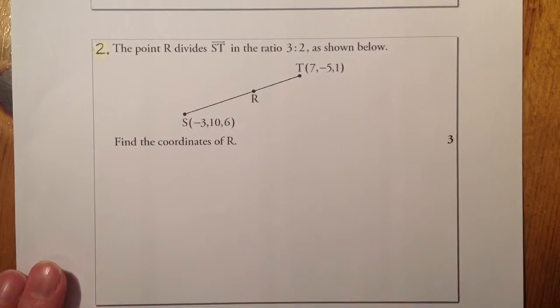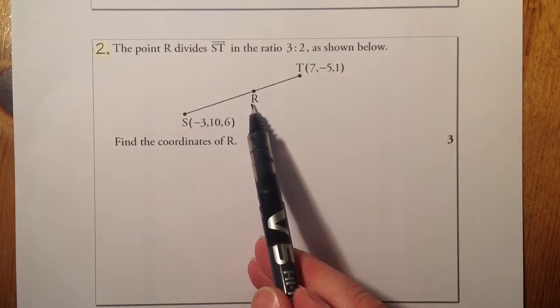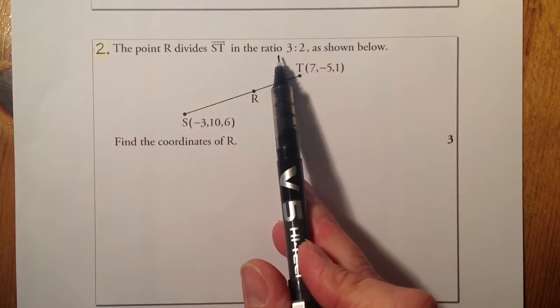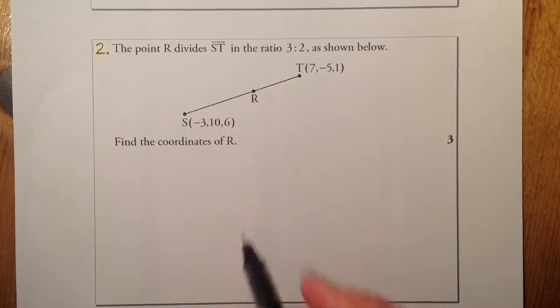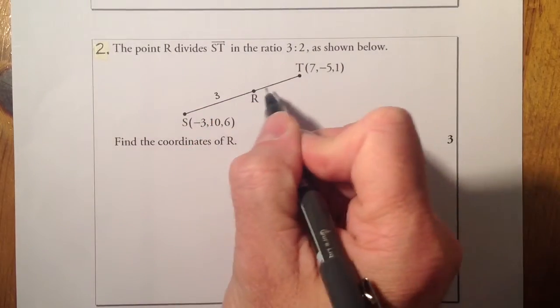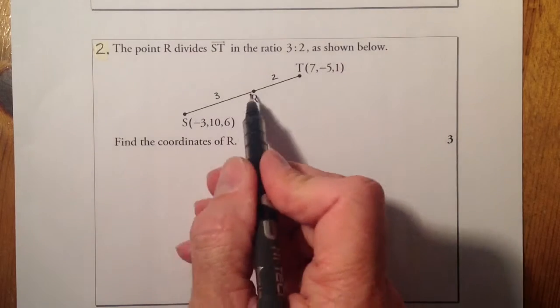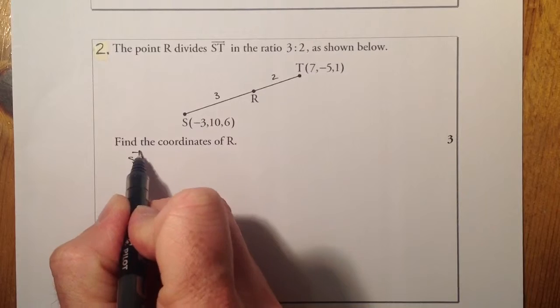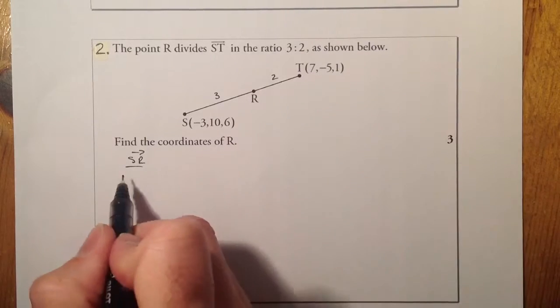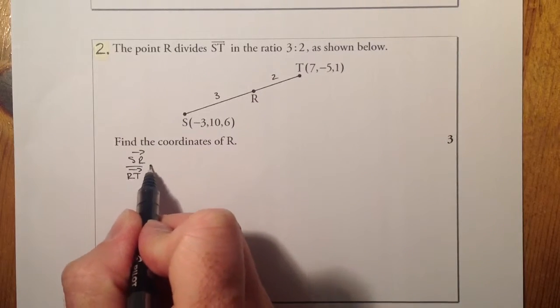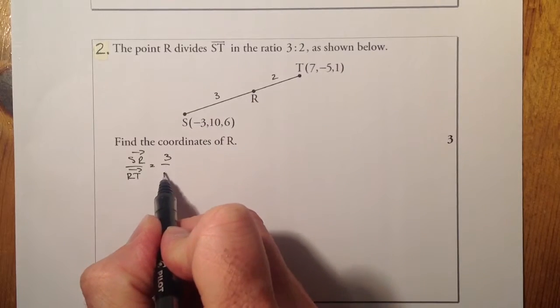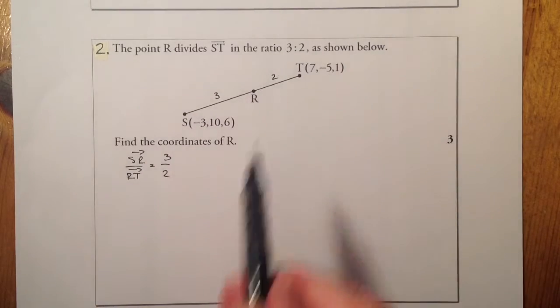Right, so in question 2 we've got the point R divides S and T in the ratio of 3 to 2 as shown. So from S to R will be 3 and that will be 2 there. And what we have to do is find the coordinates of R. So again I'm going to set up a ratio: S to R over R to T, going in the same direction, is going to be 3 over 2, because it's 3 to 2.